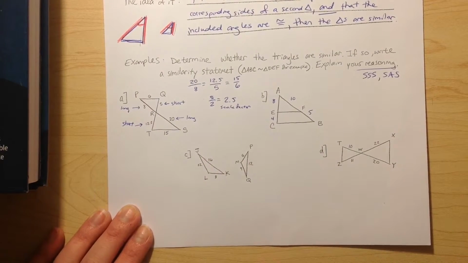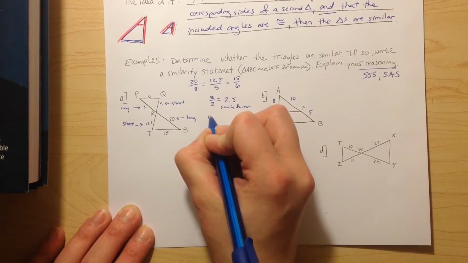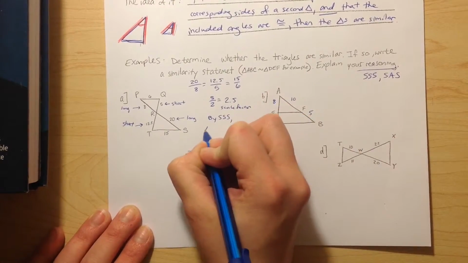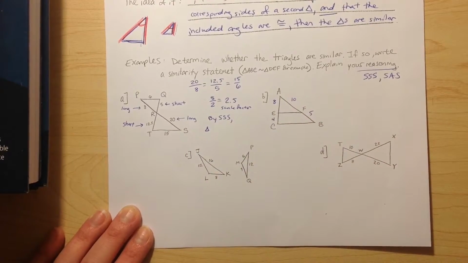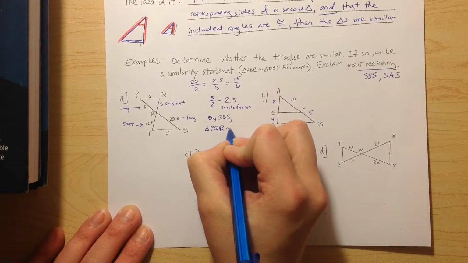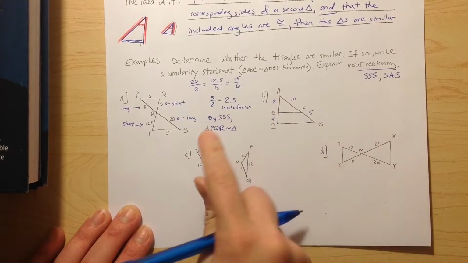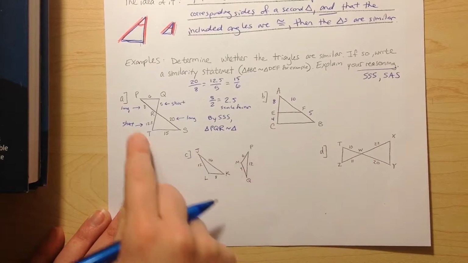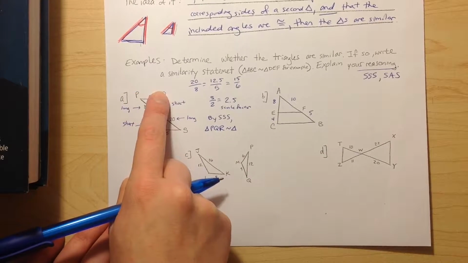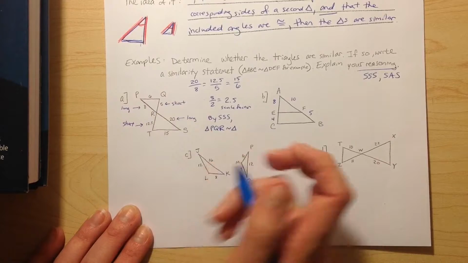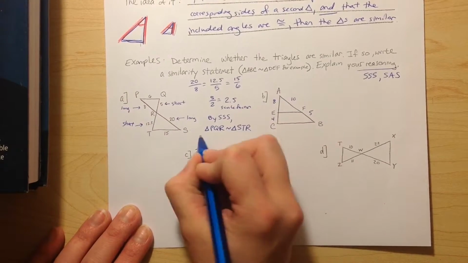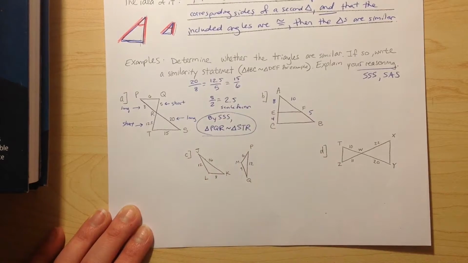And since that is true all the way around, I can say by side, side, side, and I'm going to write my similarity statement next. By side, side, side, triangle PQR is similar to triangle, now make sure you write the correct order here, PQR. That went across my medium side and then down my short side. So medium side, we're going to do STR. There we go. So that is for letter A.